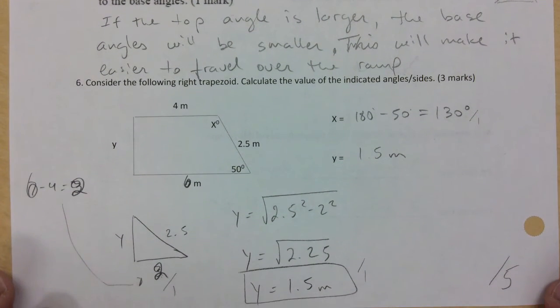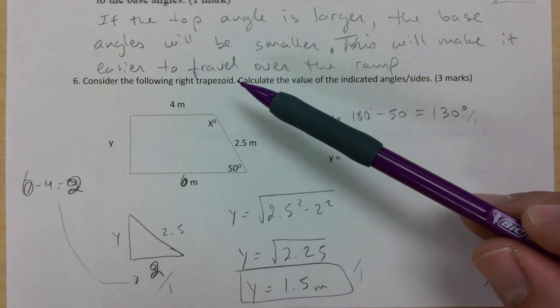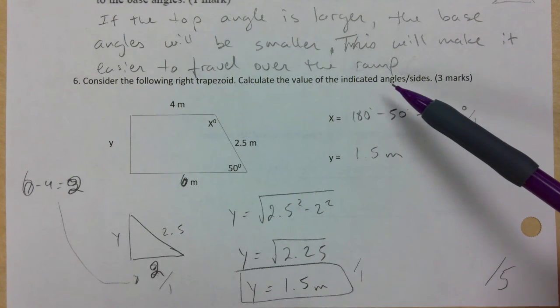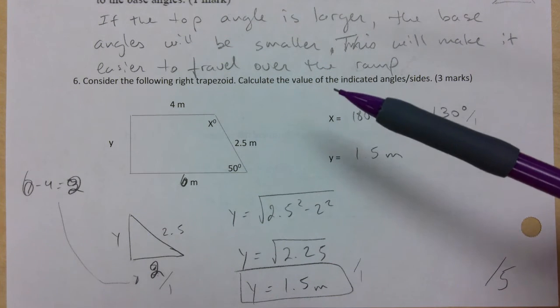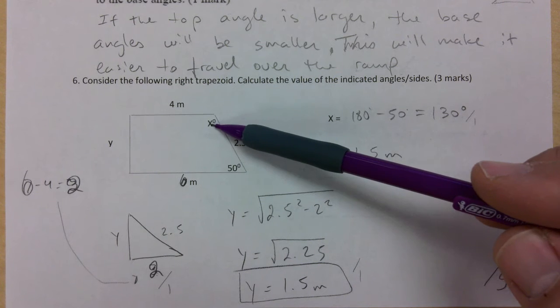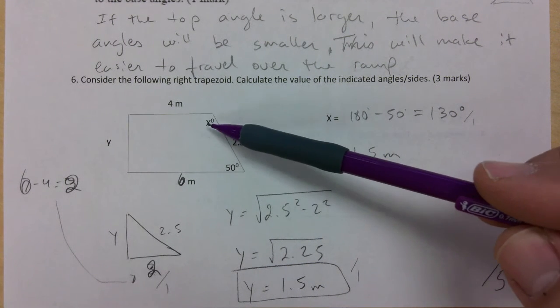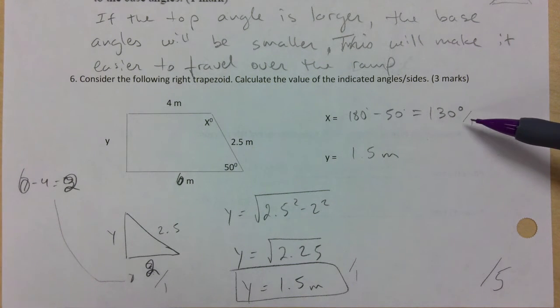All right, so what's happening here? It's a right trapezoid. Calculate the value of indicated angles and sides. So I asked you what was missing here. This x, we know that these two add up to 180. So if this is 50, then this will be 130. So you get 1 mark for coming up with a 130.